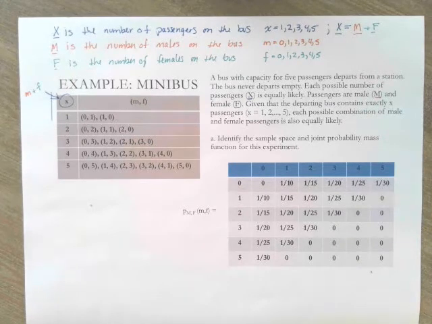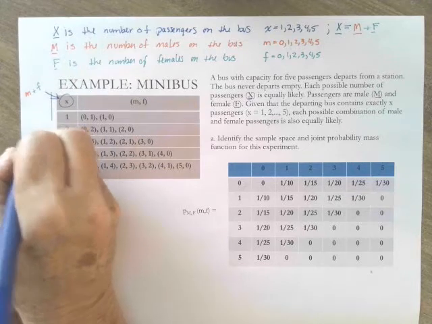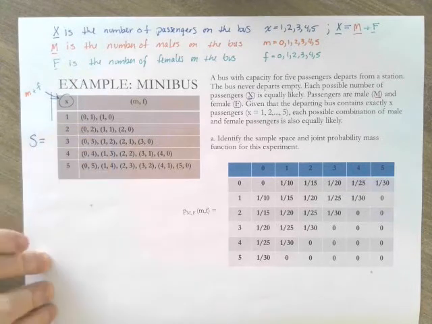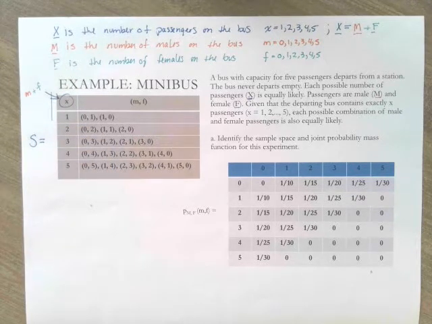And verify that. So now it says, identify the sample space and joint, so that's actually what the sample space is. Let me point that out. So capital S is the sample space right here. That shows me all of the possible combinations that we could have.